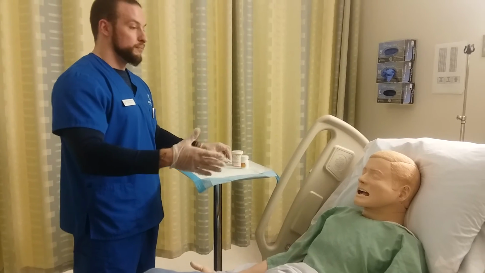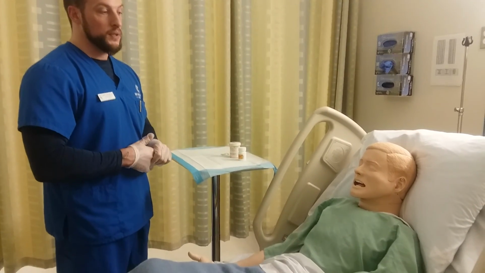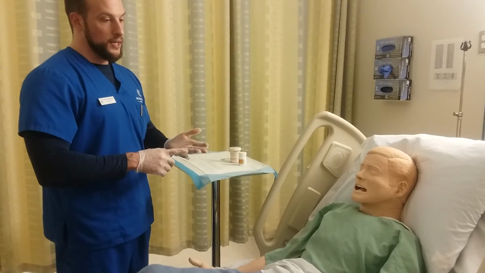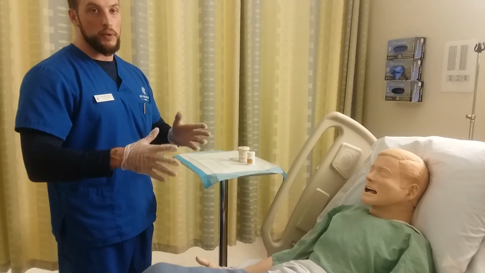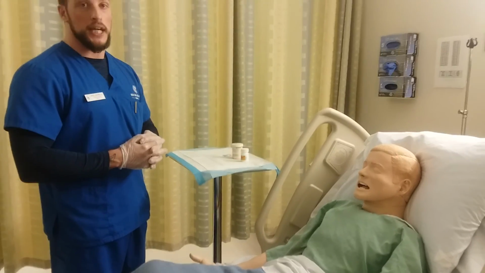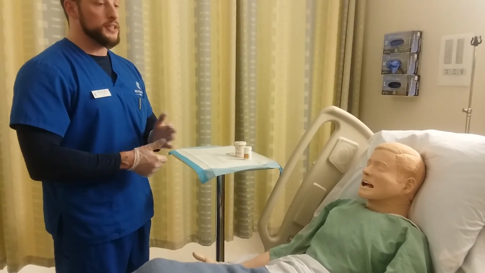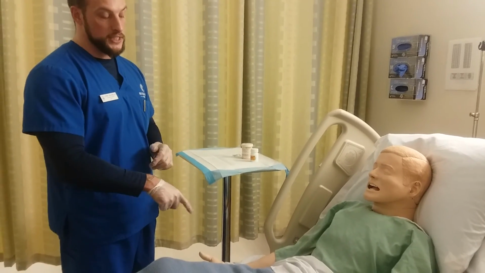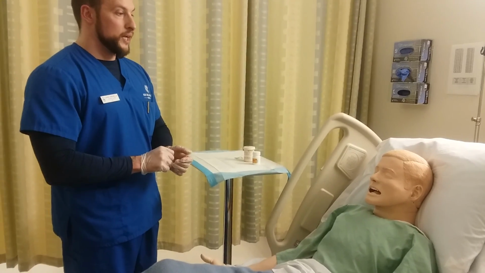So I'd give the patient their medication, and then I'd make sure that I give them water or whatever the approved fluid is to take that medication. I would make sure that they're comfortable, remove my PPE and wash my hands. I'd also make sure that I scan their barcode, and that's it.